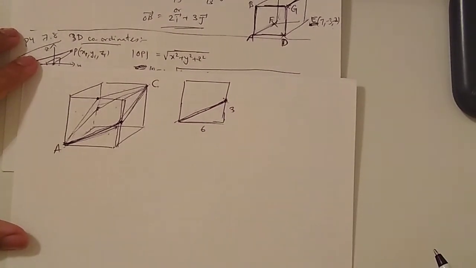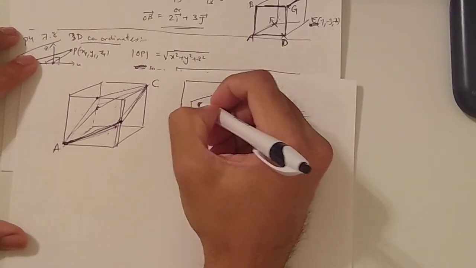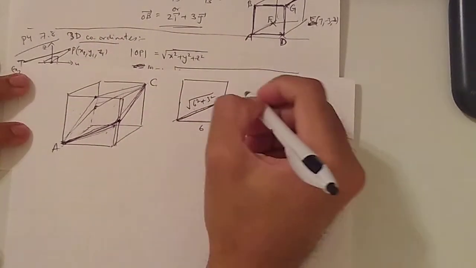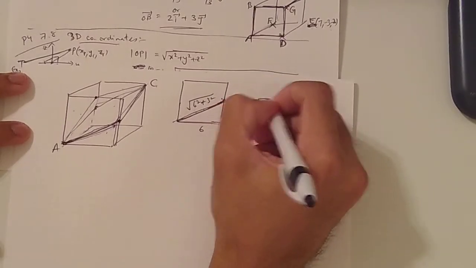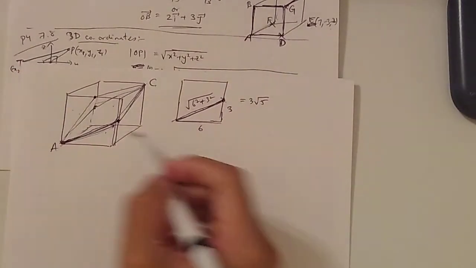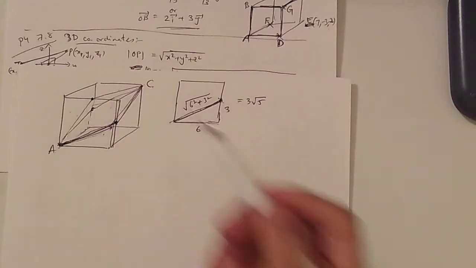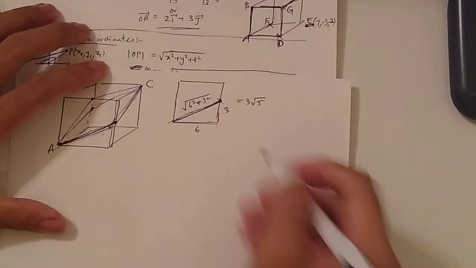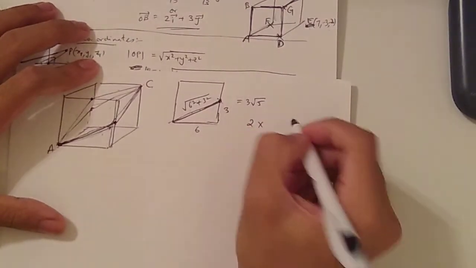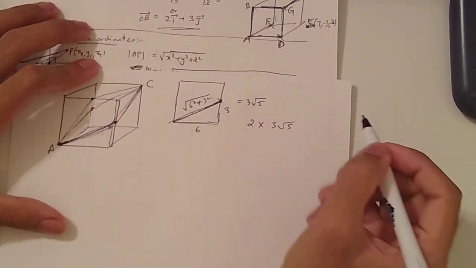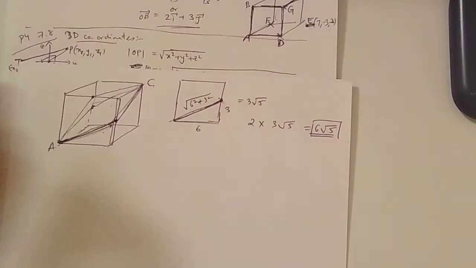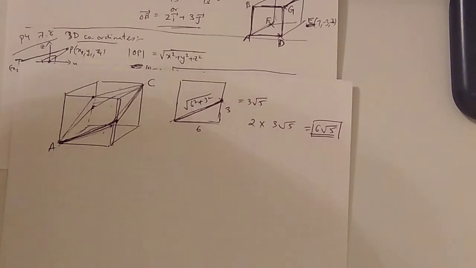route, half of the route, is going to be root of 6 square plus 3 square, simply using the Pythagoras theorem, and therefore that is going to be equal to 3 root 5. Okay, and that's just half the route. We have another half of the route that is going to follow the same pattern, and therefore the entire route is going to be 2 times half the route, 2 times 3 root 5, and therefore it is going to be 6 root 5 units. Okay, that's the shortest possible route that the ant can take.